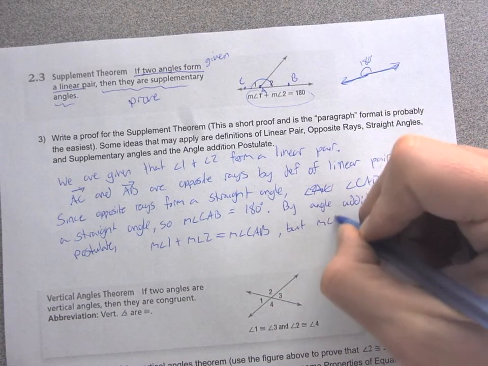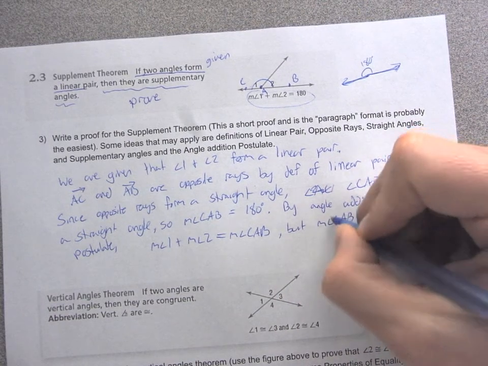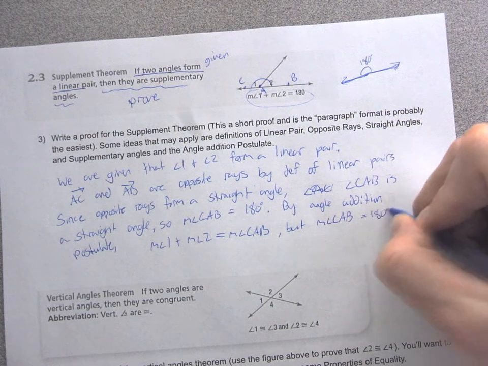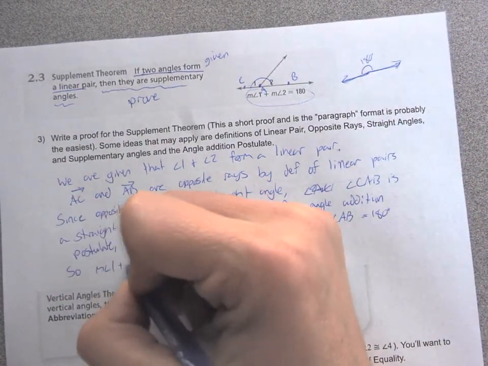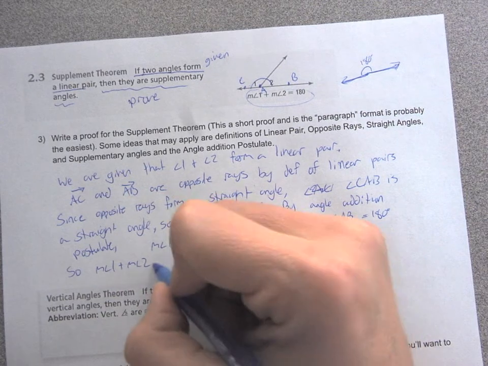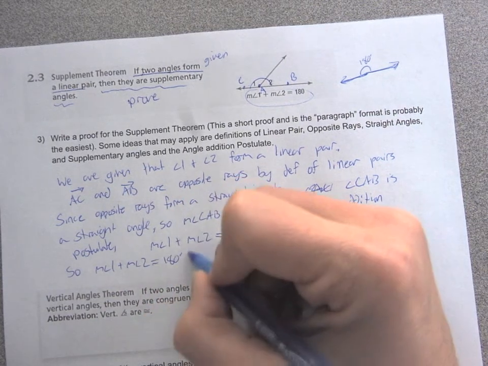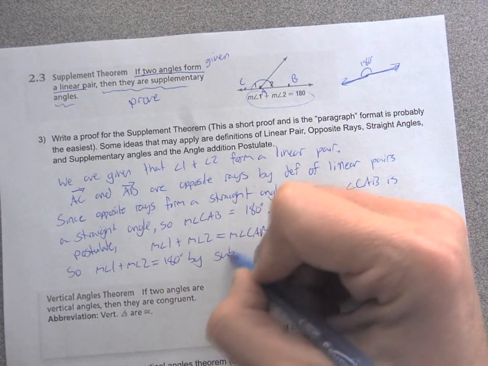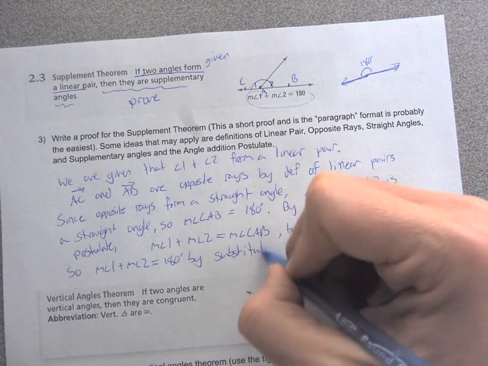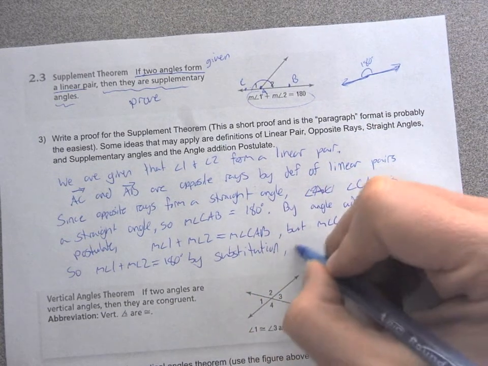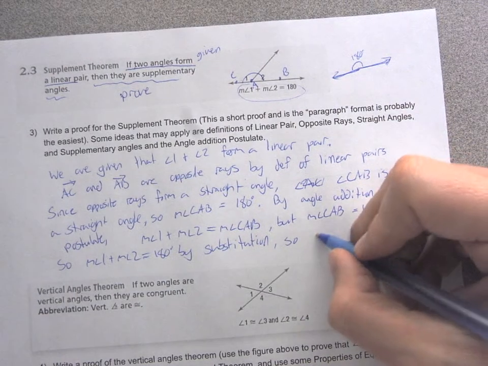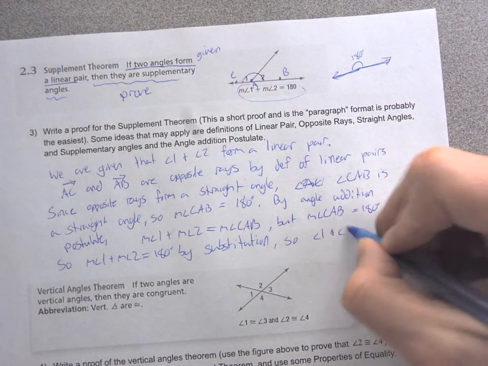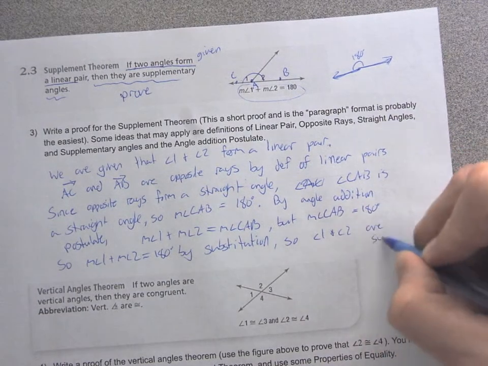But the measure of angle CAB is equal to 180 degrees. So the measure of angle 1 plus the measure of angle 2 equals 180 degrees by substitution. So angle 1 and angle 2 are supplementary.